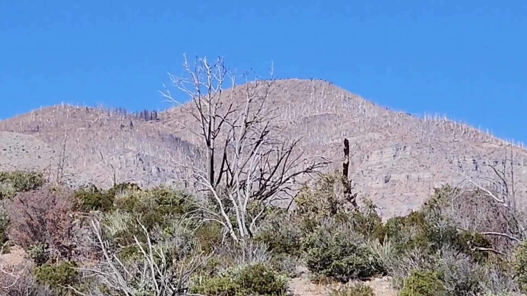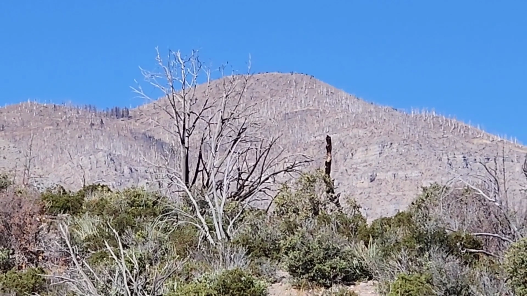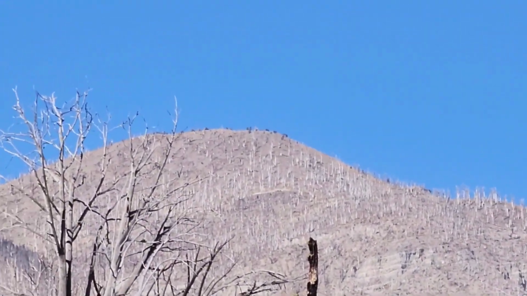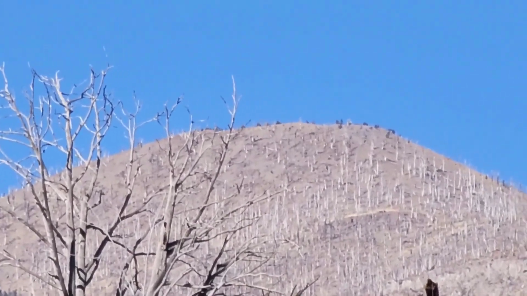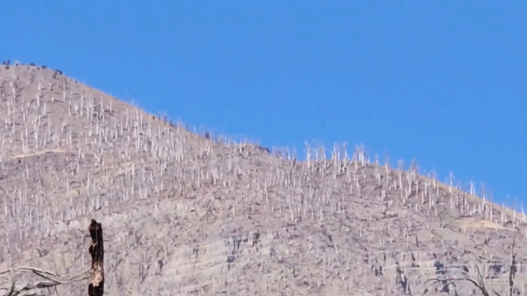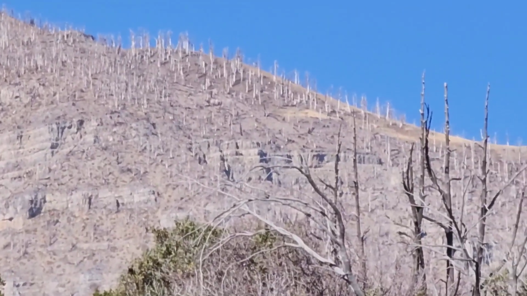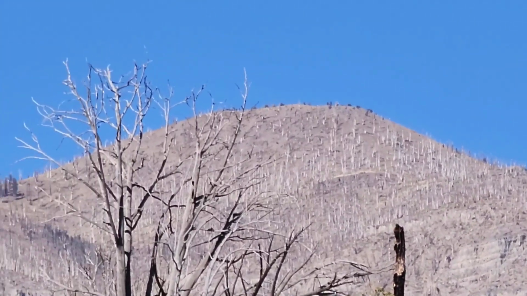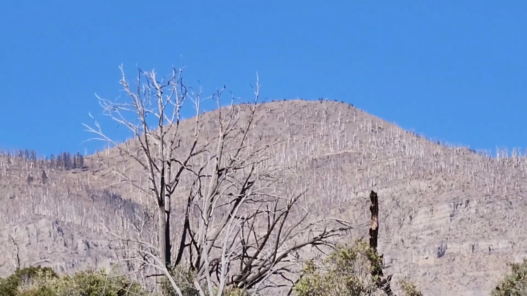Yeah, there's Griffith Peak. You can see the burn area in the foreground. And then up at the summit of Griffith Peak, yes, burn area. The whole Griffith Peak was burned, at least on this side. A little more green on the northern side.